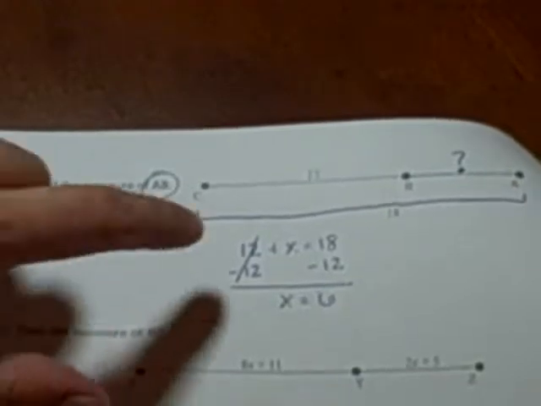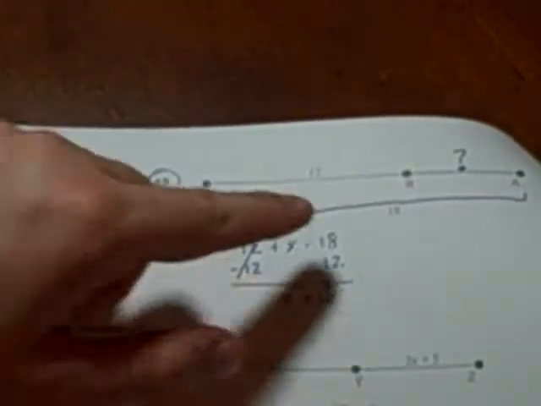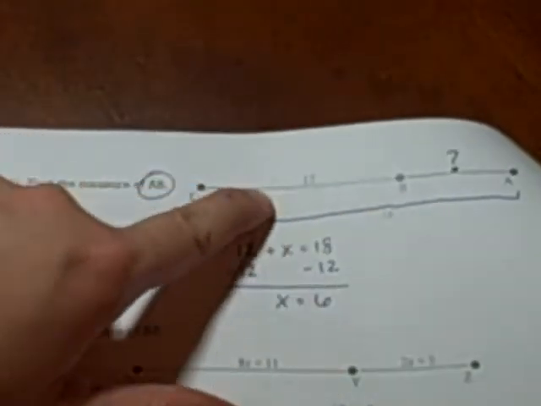Now, probably many of you are able to do that without writing out a formal equation. Lots of you would look at this and say, okay, 18 is the whole thing, 12 is one piece of it, so to get the other piece I would just have to subtract. And that method's perfectly fine too. But your final answer should be that the length of AB is 6.